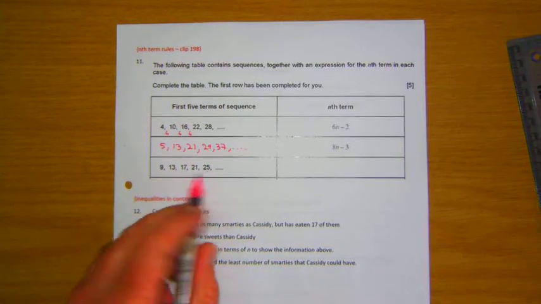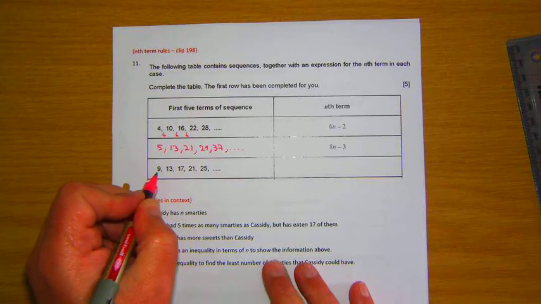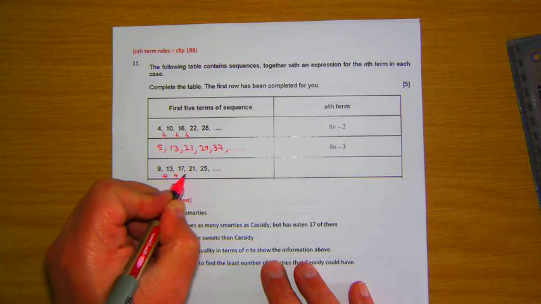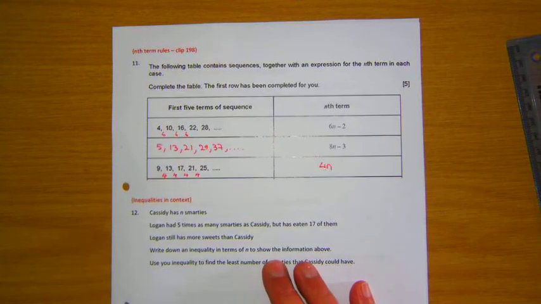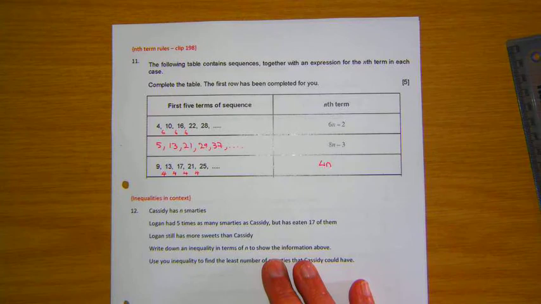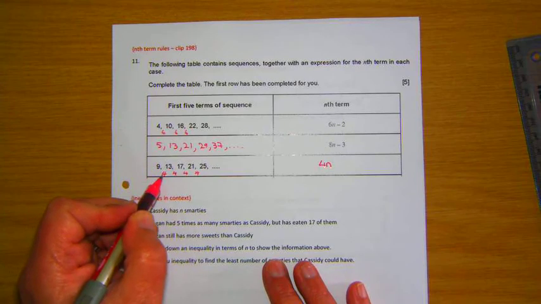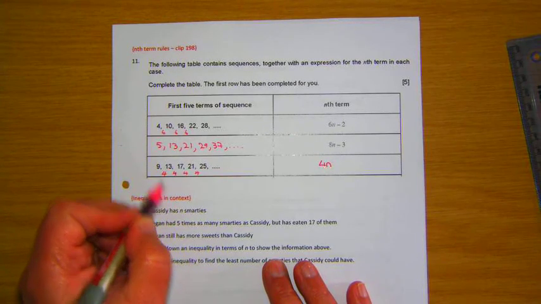With this last one, we've got to find the nth term rule from the sequence. So we look for the differences. This one's going up 4, 4, 4, 4. So it's a 4n rule. It's basically the 4 times table, but it's been shifted by 5 places. Rather than starting 4, 8, it's 5 added to it.